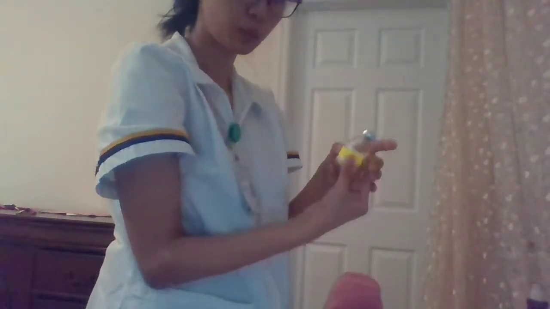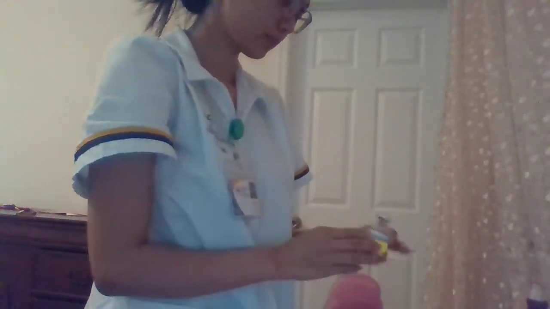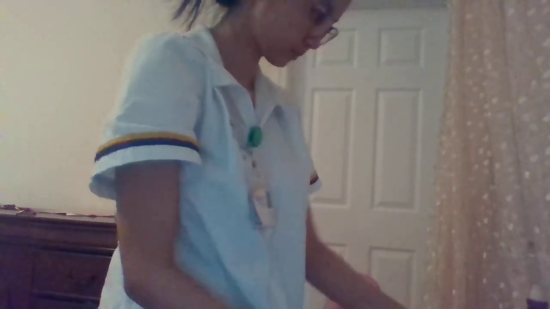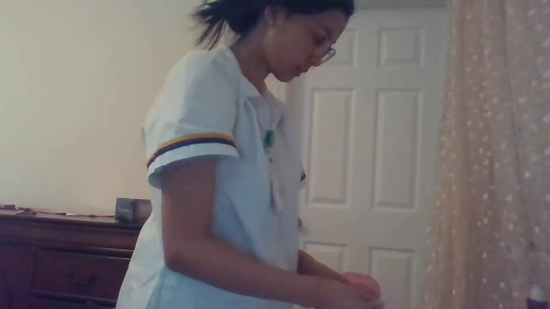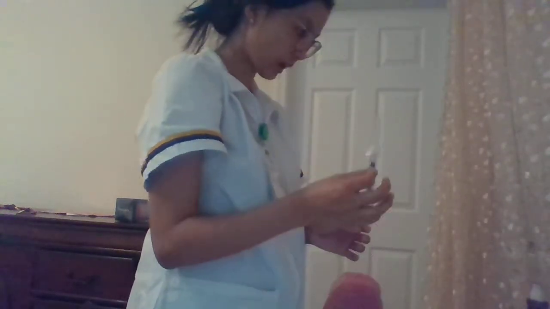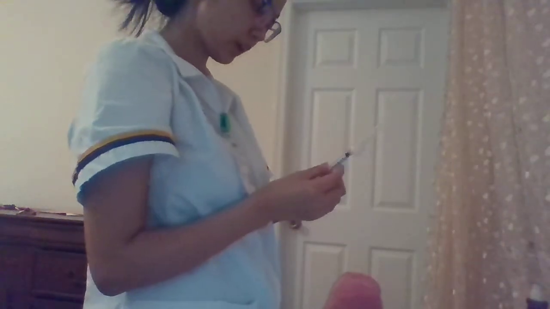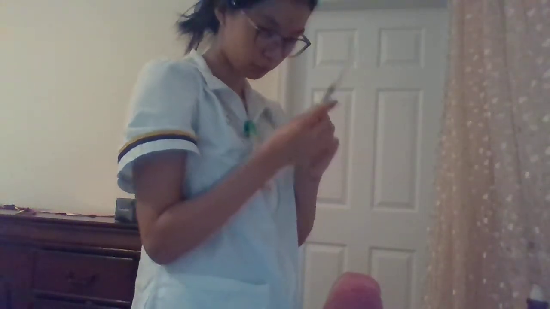And I put the label on my vial, not my syringe. After that, I'm going to draw back air equal to the ordered dose, which is 0.5 ml.